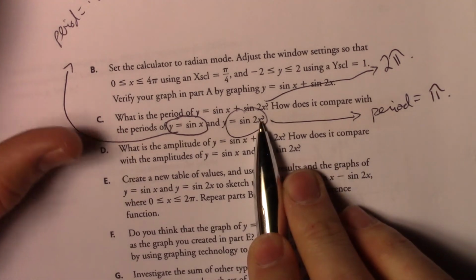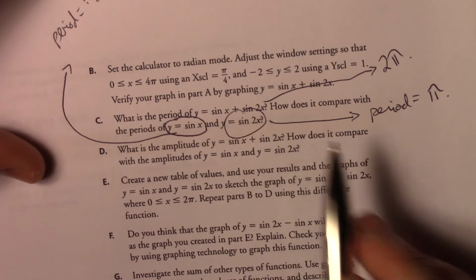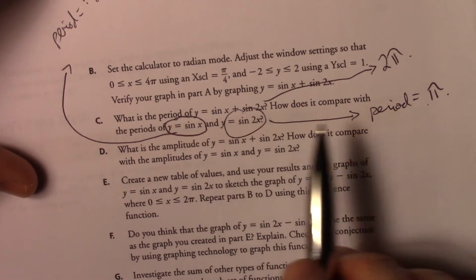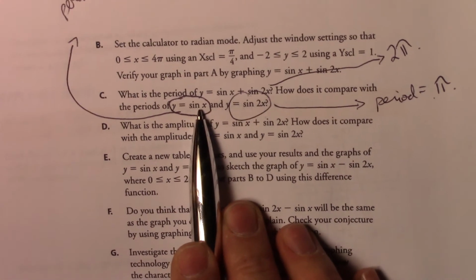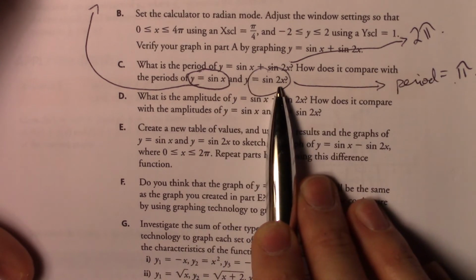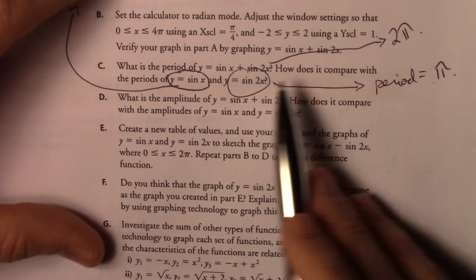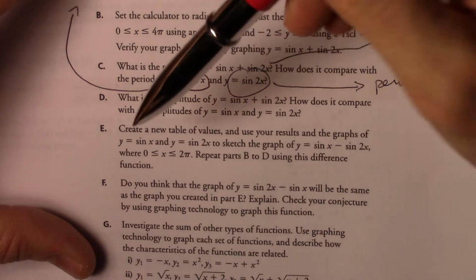Because we divide the 2 pi by k, right? In this case, k is 2, okay? So the period is pi there. So how does it compare? Well, it's the same as this function, and it's double this function, okay? So the whole purpose of this is we're trying to establish a pattern for combination of functions. So that's duly noted.